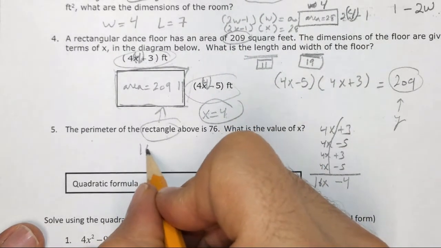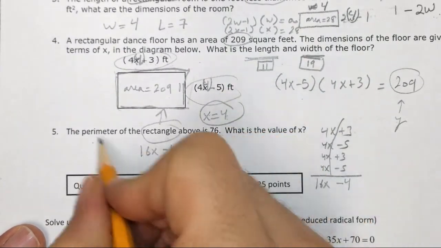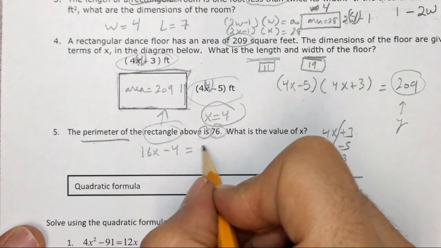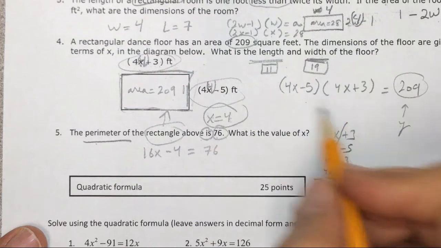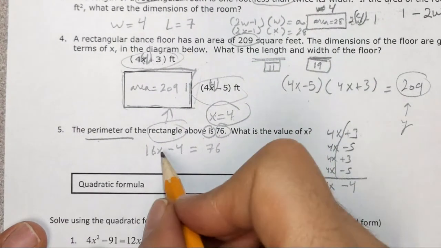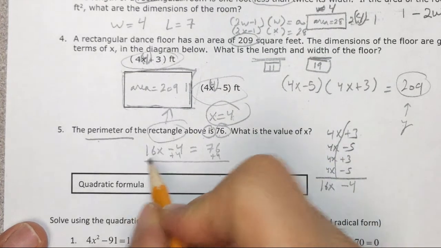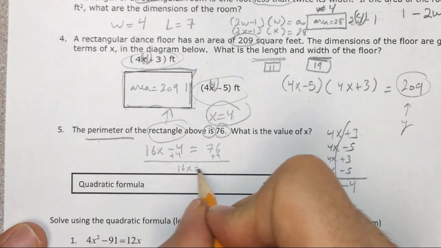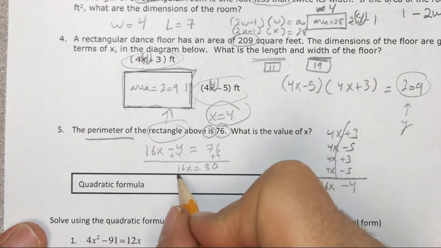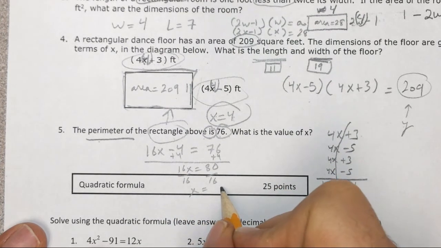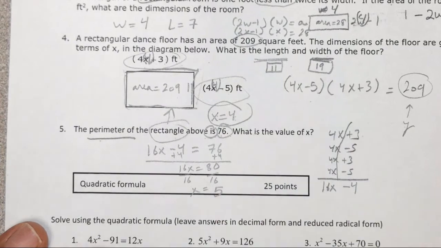So 16x minus 4, that's the perimeter, equals 76. And then you solve it. Now, the previous ones had x squared, so we used the calculator. This is just an x, so we can use our normal solving skills. If you add 4 to both sides, 16x equals 80. And if you divide by 16, x equals 5. And that's it.